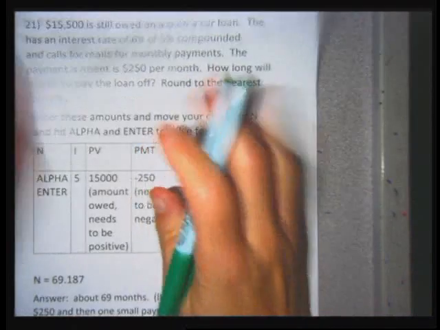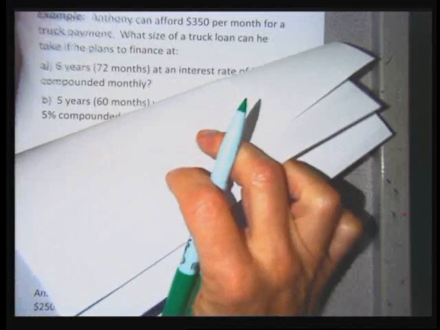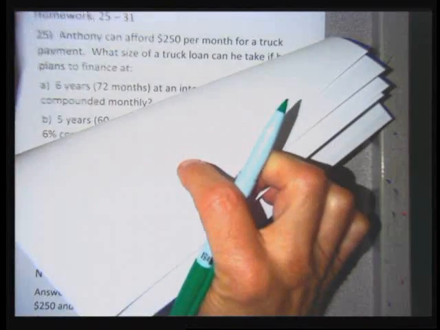I don't know if this is the last kind of problem, but I'm getting close to the end. No, we've got 2 more kinds of problems.